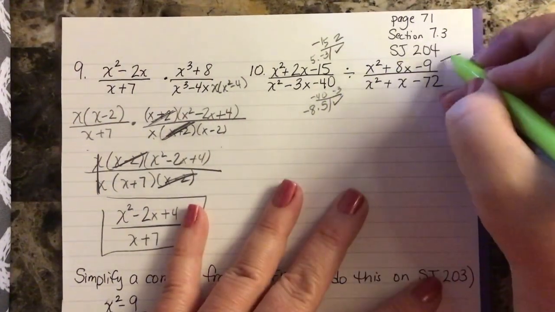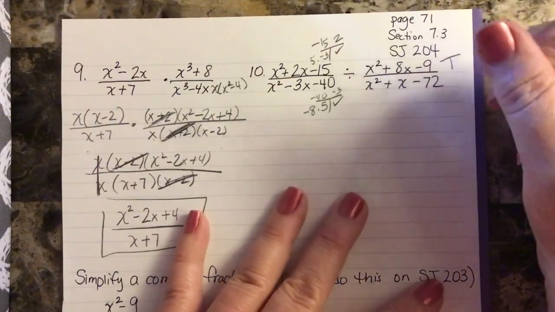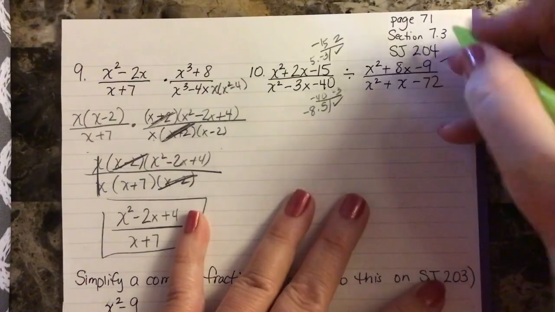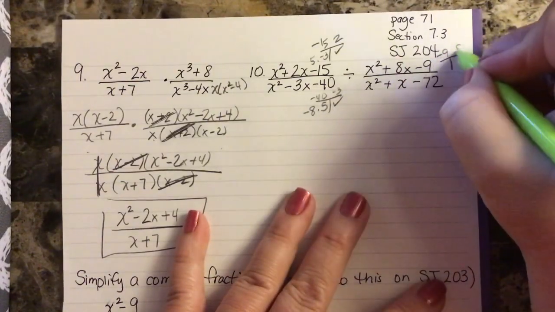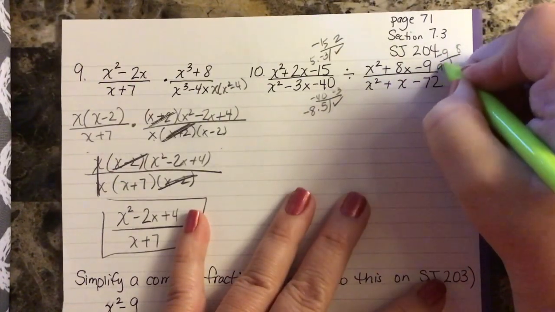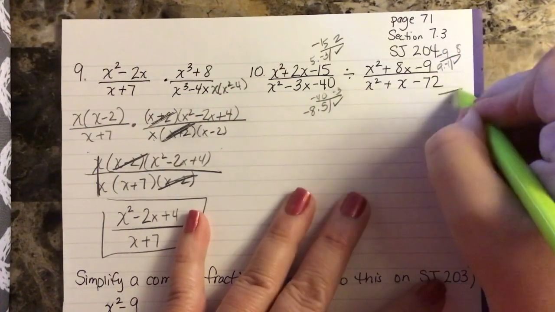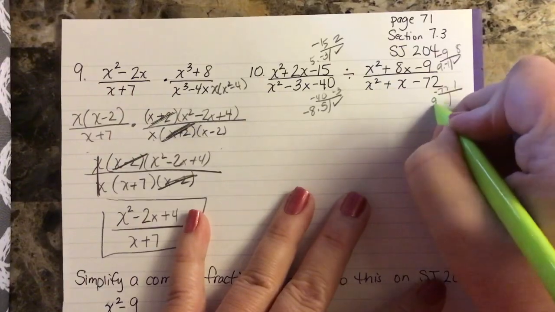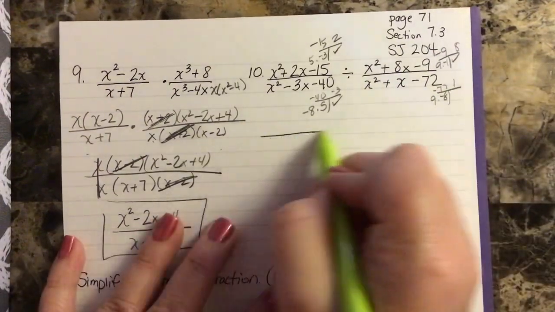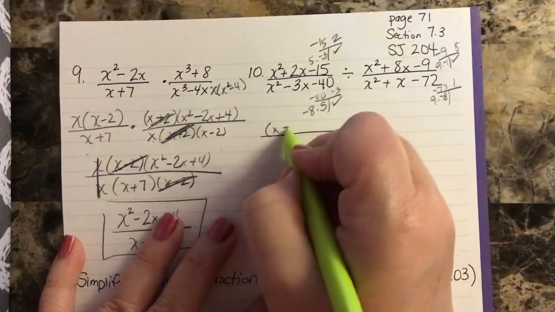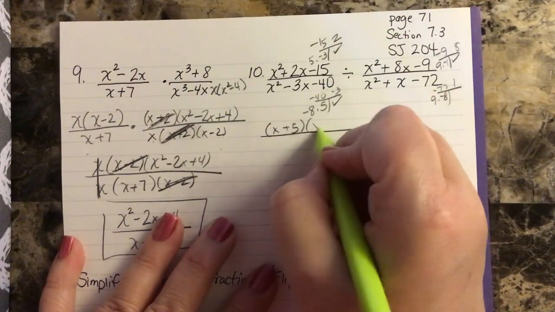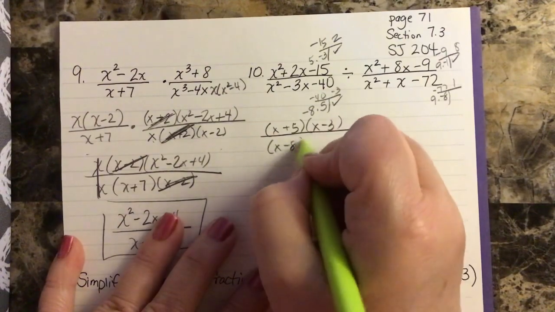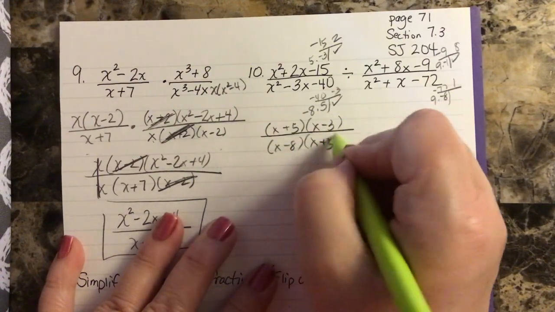A times c, is that the same problem? No, it's close. A times c, positive 9, negative 1. A times c, sum of b, positive 9, negative 8. Okay, so I'm going to factor x plus 5, x minus 3. Factor this into x minus 8, x plus 5.